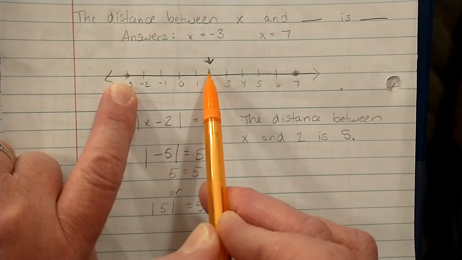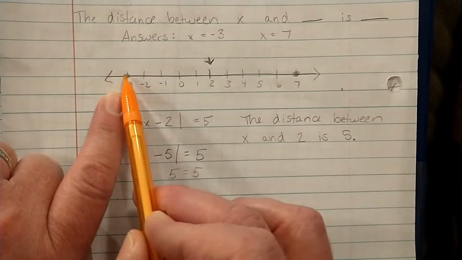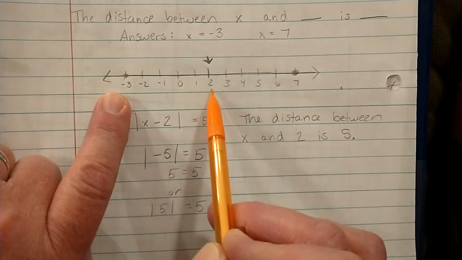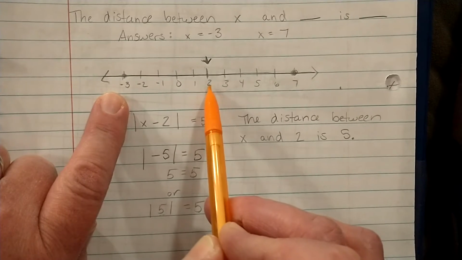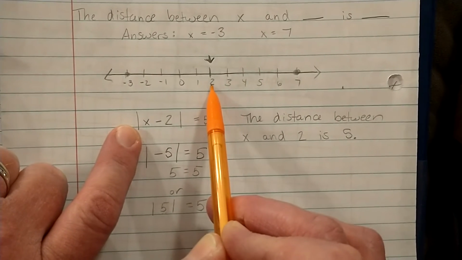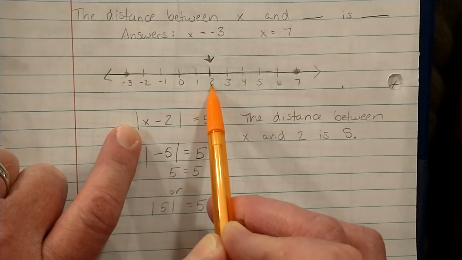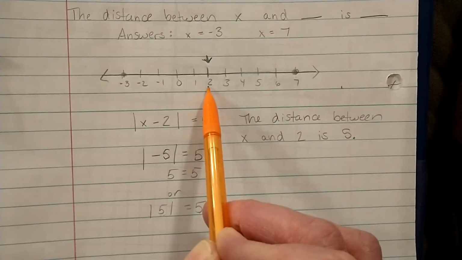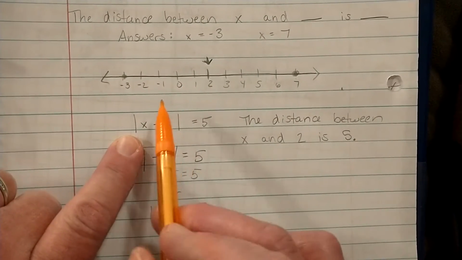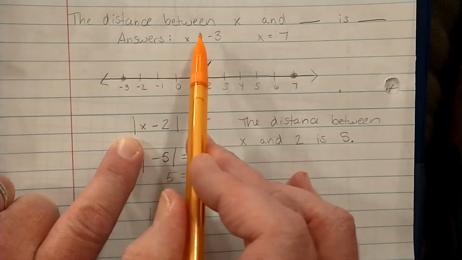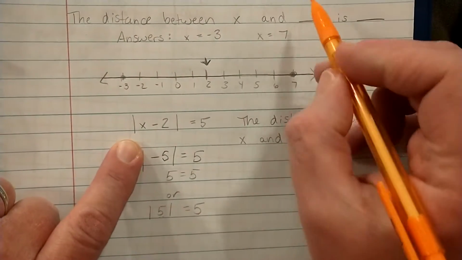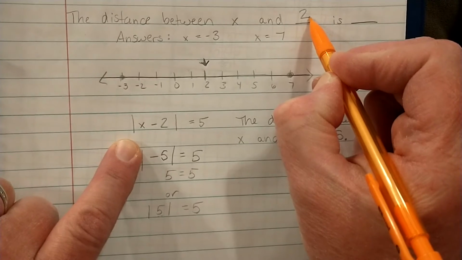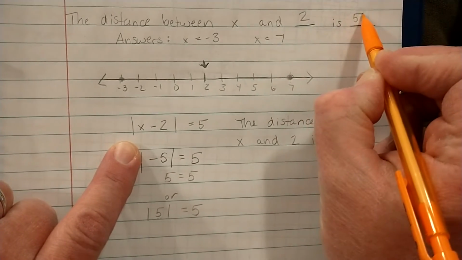Directly in the middle, it's 5 spaces, so we go 1, 2, 3, 4, 5. So the number we're trying to figure out, our center, is 2. When we look at it, we have the distance between x and 2 is 5.